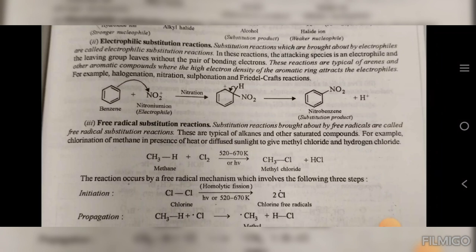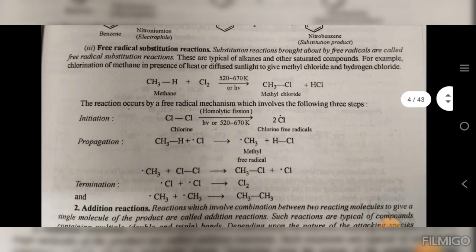Electrophilic substitution reactions. Substitution reactions which are brought about by electrophiles are called electrophilic substitution reactions. In these reactions, the attacking species is an electrophile and the leaving group leaves without the pair of bonded electrons. These reactions are typical of arenes and other aromatic compounds where the high electron density of the aromatic ring attracts the electrophiles. For example, halogenation, nitration, sulfonation, and Friedel-Crafts reactions. Benzene plus nitronium electrophile gives nitrobenzene, the substitution product.